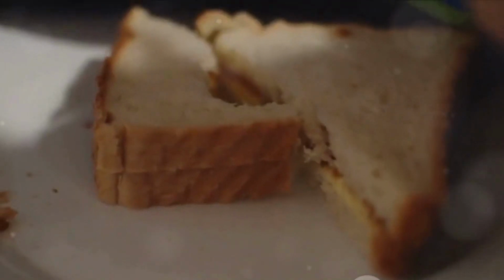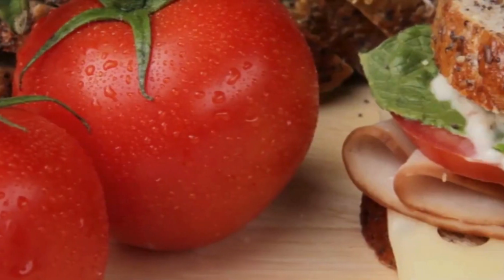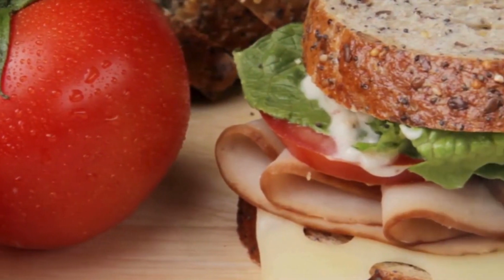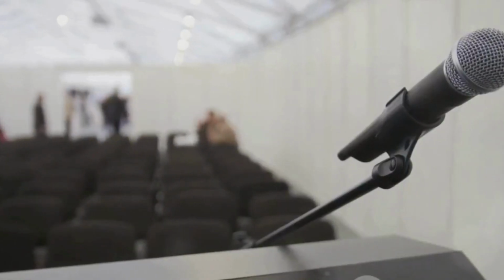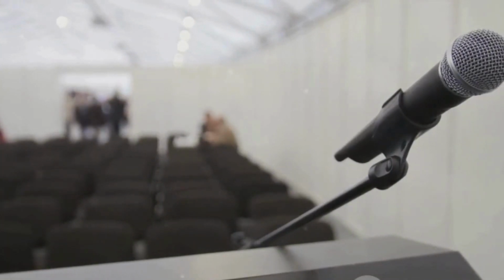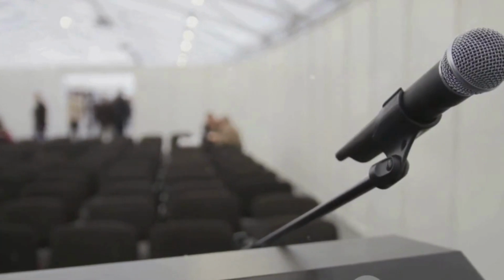Now let's break down the basic structure of a speech. Introduction, main points, and conclusion. Picture a sandwich. The introduction and conclusion are the bread, and the main points are the filling. Your introduction is the first slice of bread. It's your chance to grab your audience's attention and set the tone for your speech. It's where you lay out what you'll be discussing, giving your audience a roadmap for what's to come.